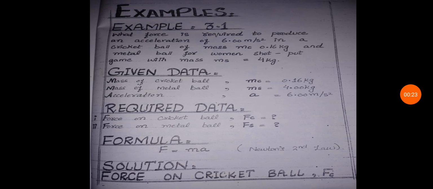What force is required to produce an acceleration of 6.00 meter per second square in a cricket ball of mass mc 0.16 kilogram and metal ball for women shot put game with mass ms equals to 4 kilogram. Now here two masses are given to you, and the acceleration is also given to you, and we have to find the force on cricket ball and the force on metal ball.